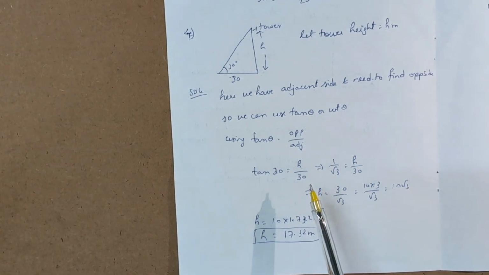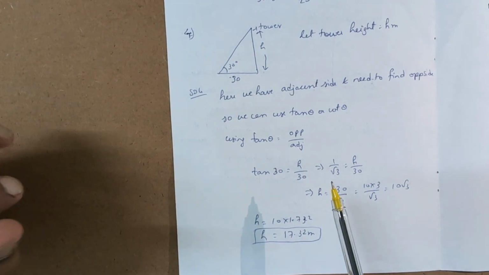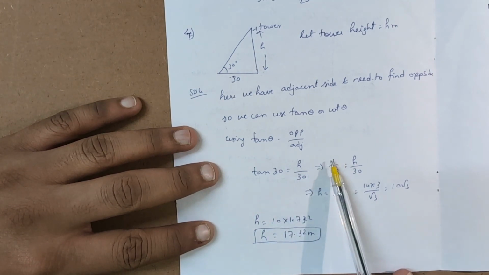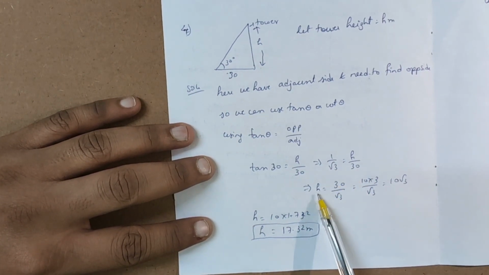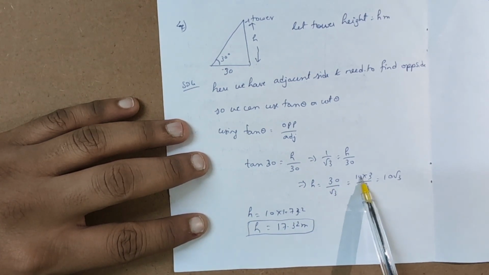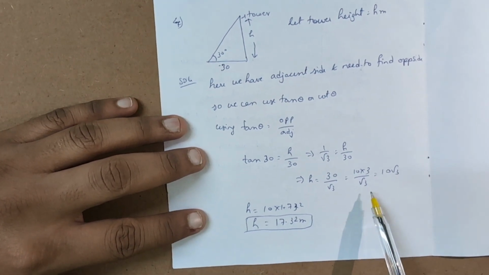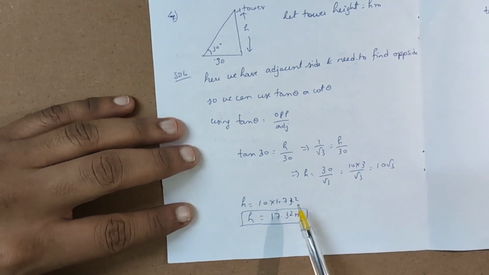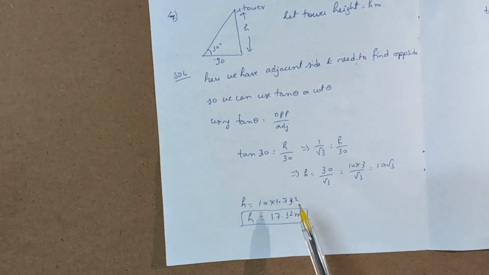As I mentioned, you need to remember the table which I explained in the 8th chapter. If anyone is watching this video for the first time, you can refer to my 8th chapter revision, where I have explained the table clearly, that is 0, 30, 45, 60 and 90 degrees. So tan 30 is 1 by root 3 equals h by 30. So h equals 30 by root 3. 30 can be written as 10 into root 3 into root 3, divided by root 3, so it becomes root 3. So h equals 10 root 3. If you keep root 3 as 1.732, then 10 into 1.732 is 17.32 meters.